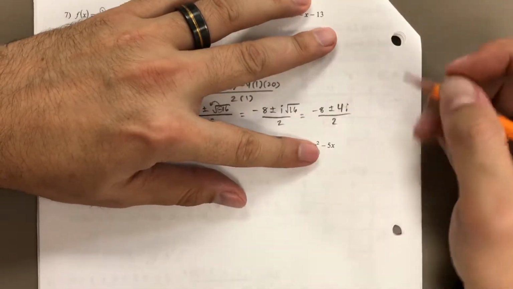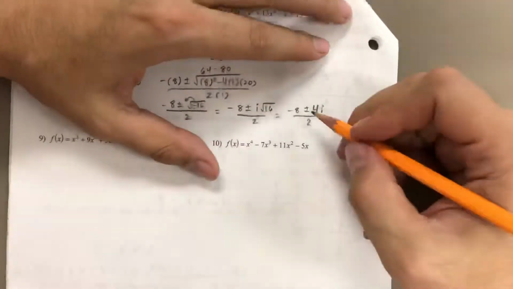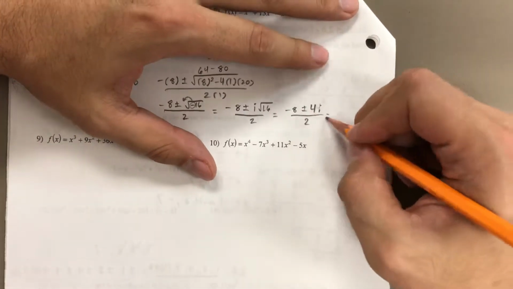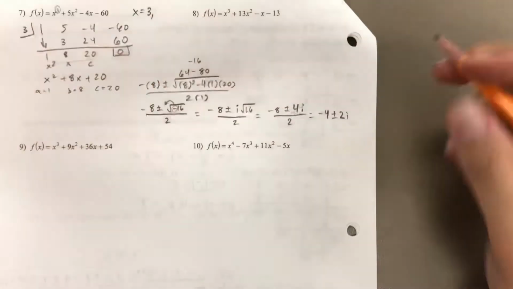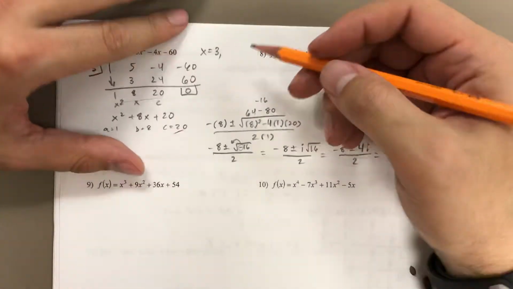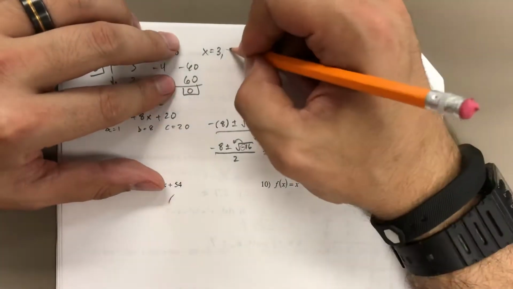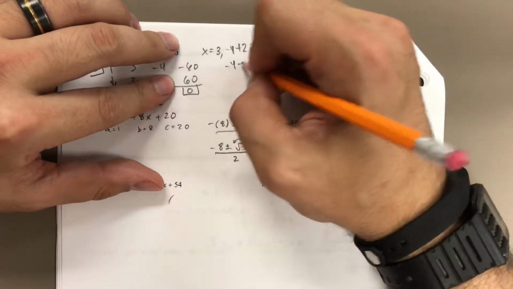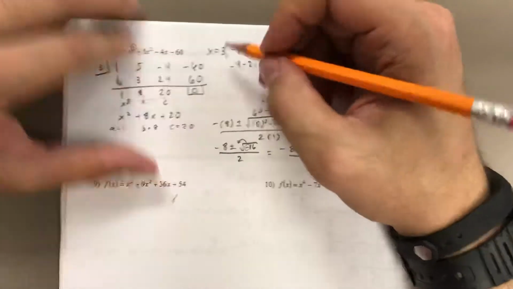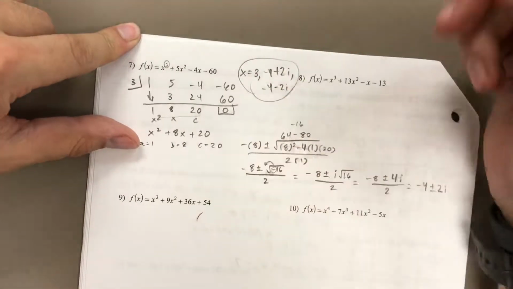over 2. And then you can reduce it a little bit further because 8 and 4 both divide by 2, so that turns into negative 4 plus or minus 2i. So those are your other two solutions, your other two x-intercept values. You have negative 4 plus 2i, and then also negative 4 minus 2i. That's 1, 2, 3 zeros, and we're all done.